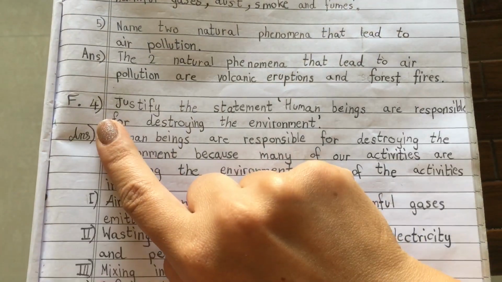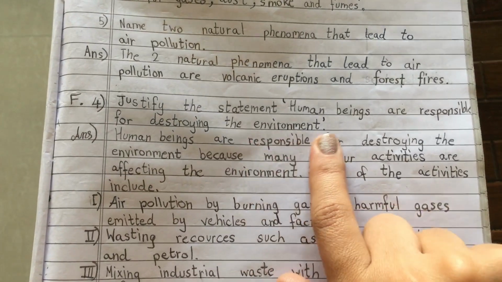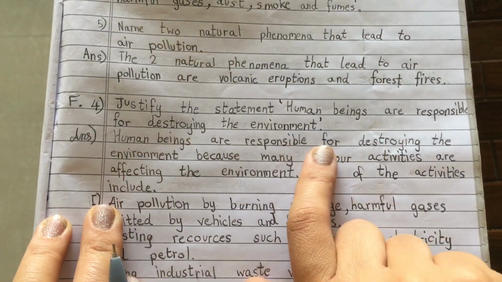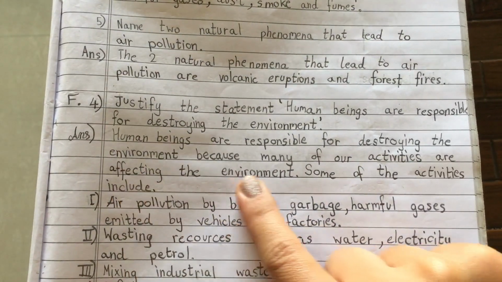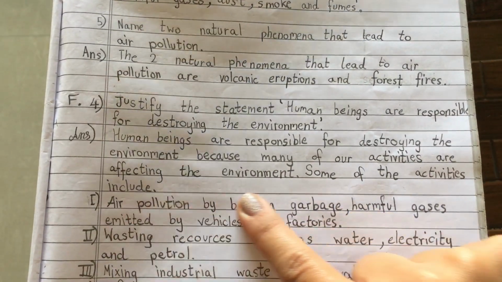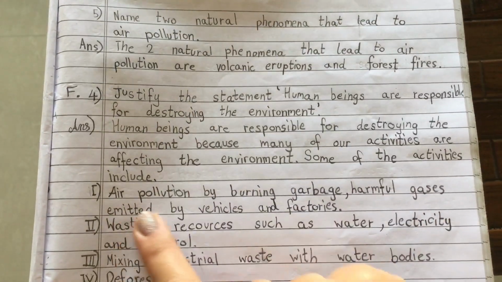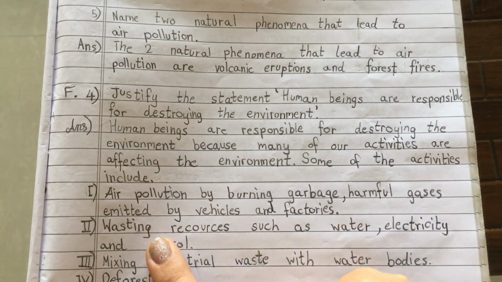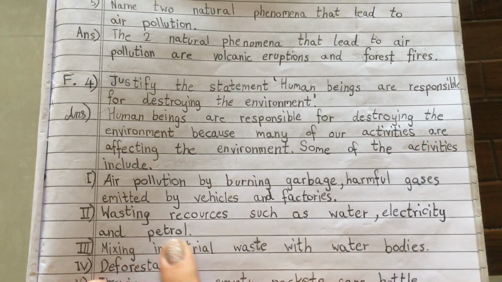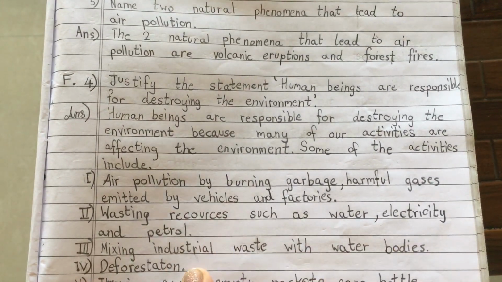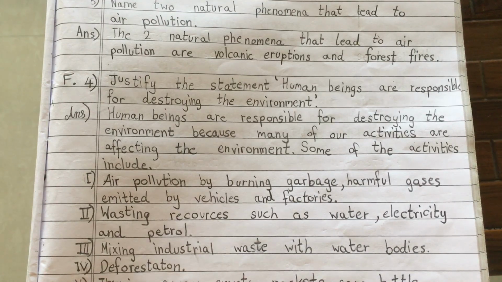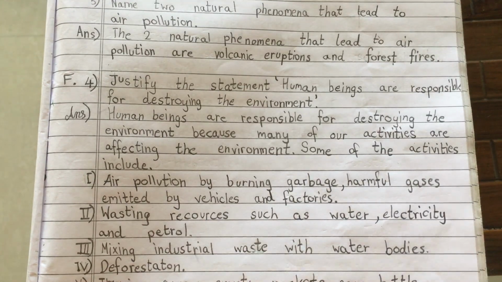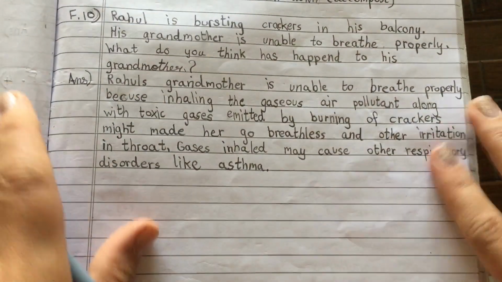Question number 4. Justify the statement, human beings are responsible for destroying the environment. Answer. Human beings are responsible for destroying the environment because many of our activities are affecting the environment. Some of them are air pollution by burning garbage, harmful gases emitted by vehicles and factories, wasting resources such as water, electricity, and petrol, mixing industrial waste with water bodies, deforestation, and also throwing away empty packets, cans, bottles, polythene bags, etc.